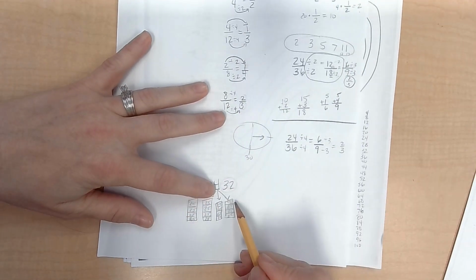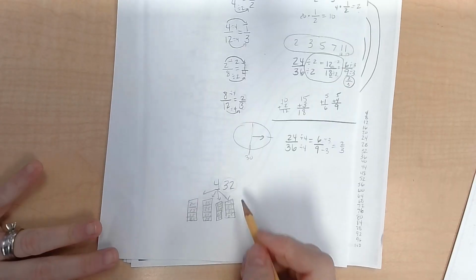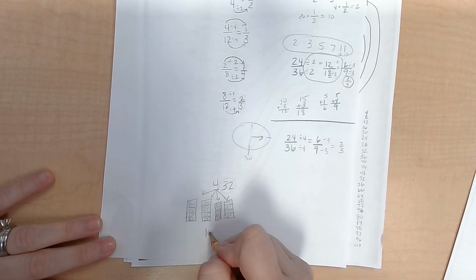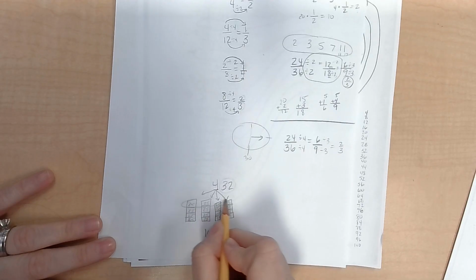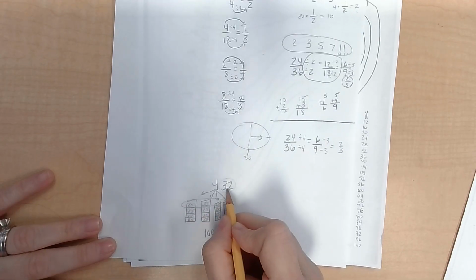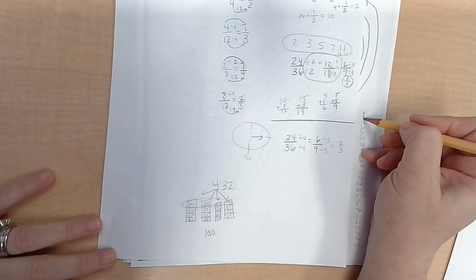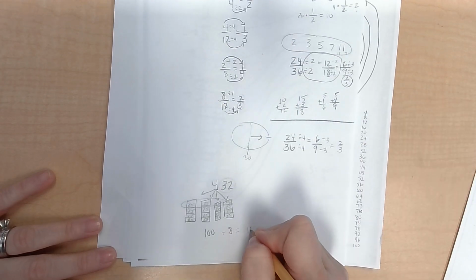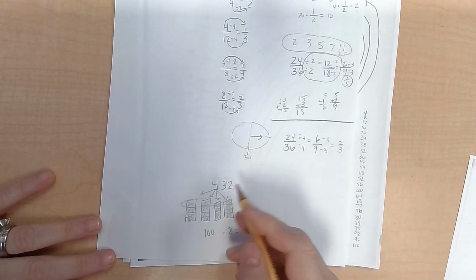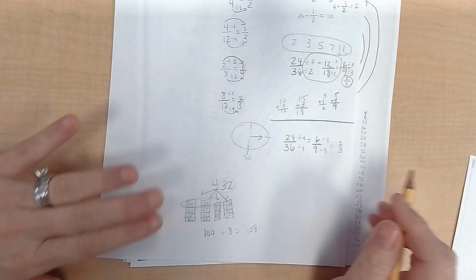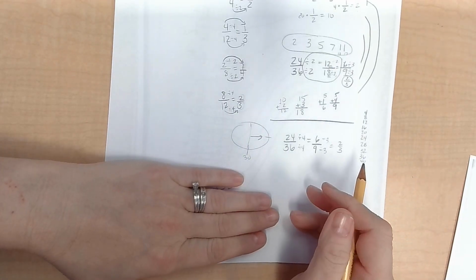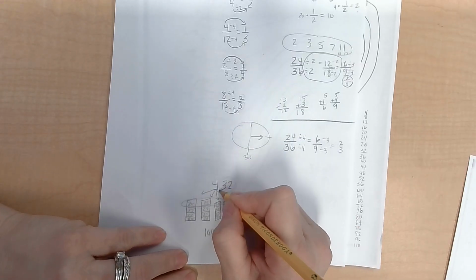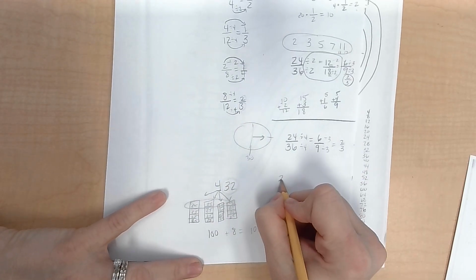400 divided by 4 is 100. Because here's 400 divided by 4. And then 32 divided by 4 is 1, 2, 3, 4, 5, 6, 7, 8. So 108 is 432 divided by 4. You don't have to understand this. What you need to understand is, to know if something is divisible by 4, I just look at the last 2 digits.